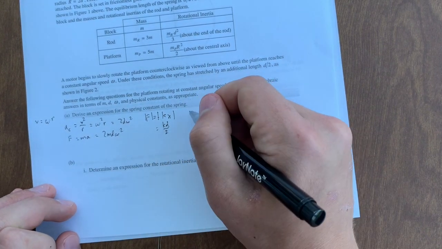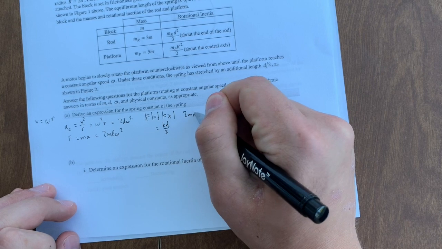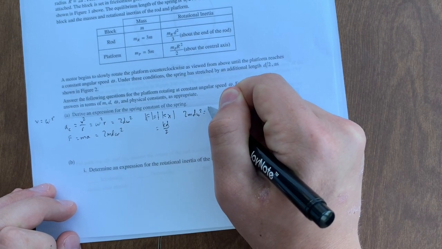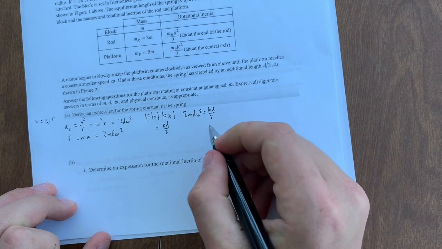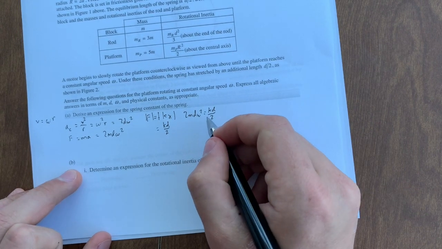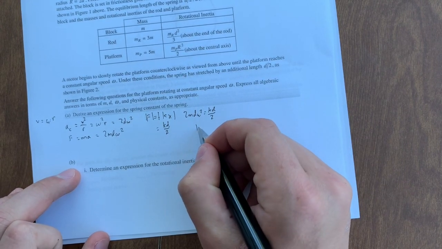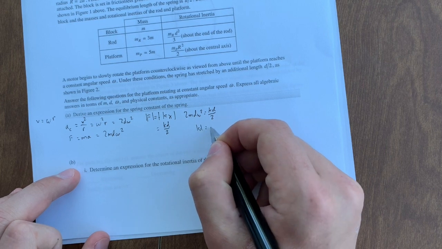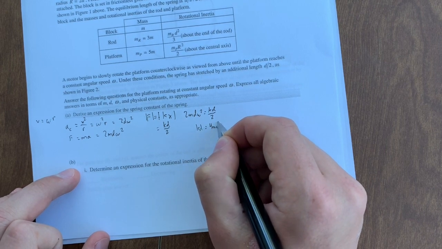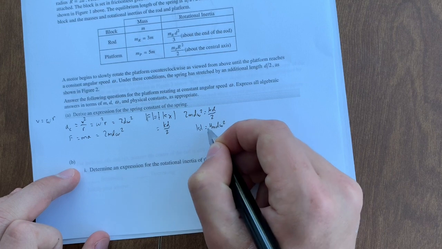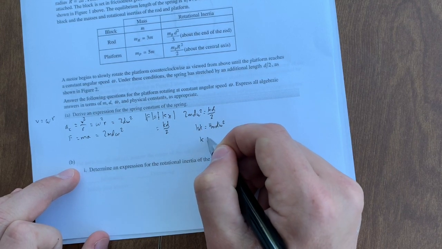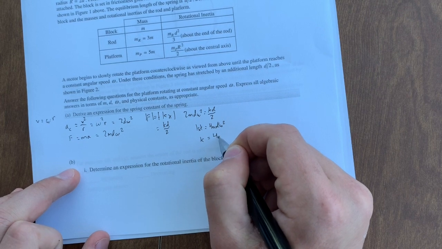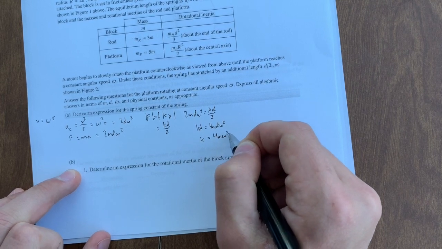So these must be equal, and we can equate them. 2md omega squared equals kd over 2. Multiply both sides by 2, and we can flip the equation around, so we get kd equals 4md omega squared. Cancel d from both sides, and we get k equals 4m omega squared.